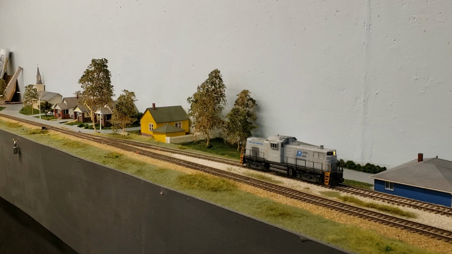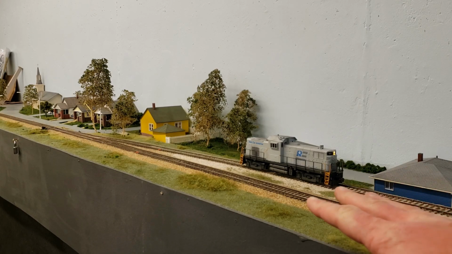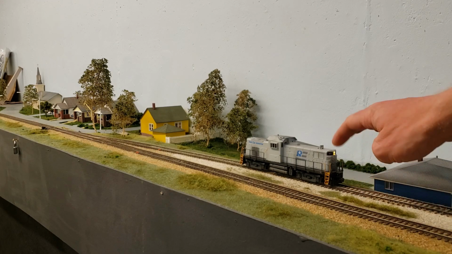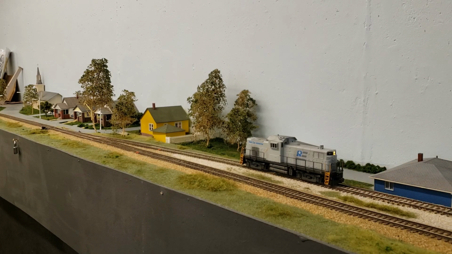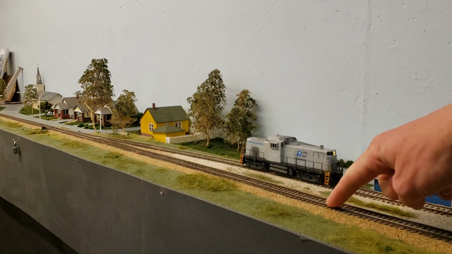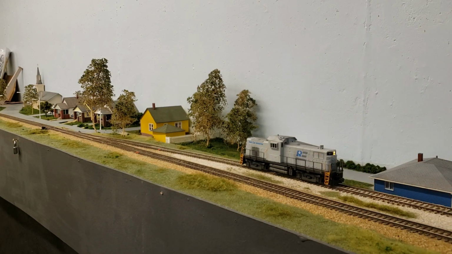You might use this siding as a location on your track warrant, for example. This train here, which is one of my local switchers, has the authority to come through here. This also could be a meeting spot. So if you've got more than one train running on your small switching layout, this could be a spot where you tell one of the jobs to hold here, and then the other job will be passing on this track.